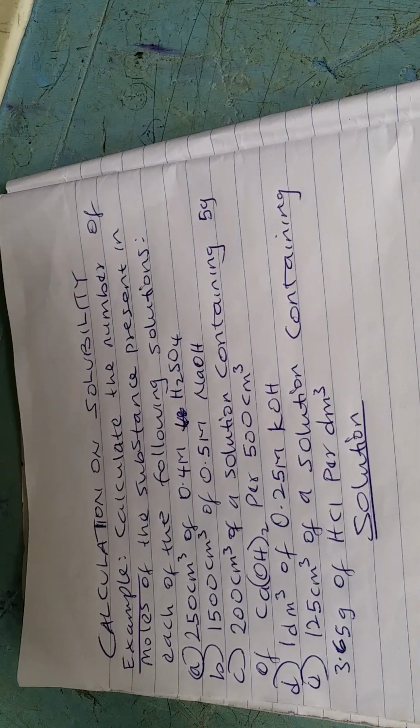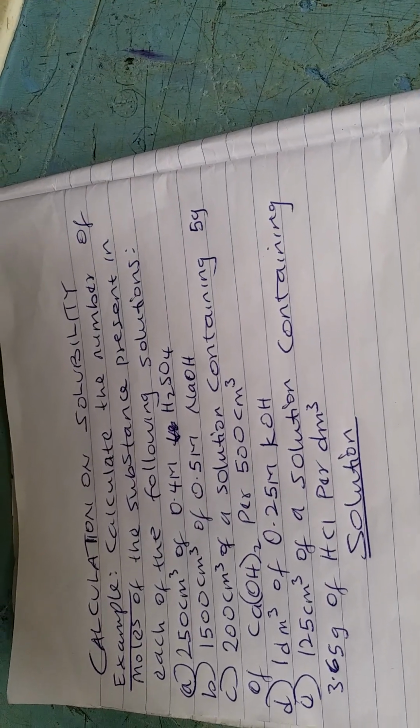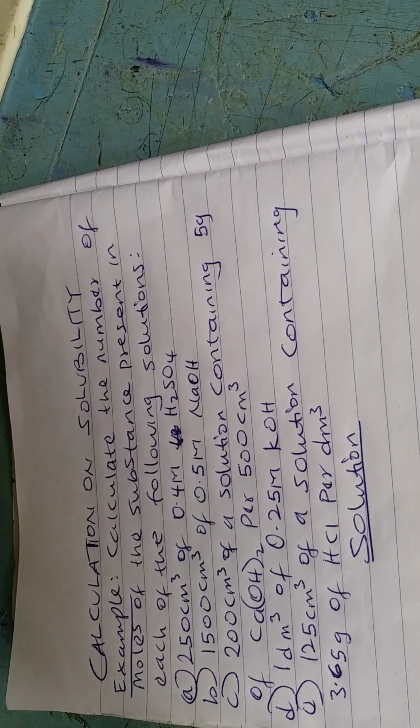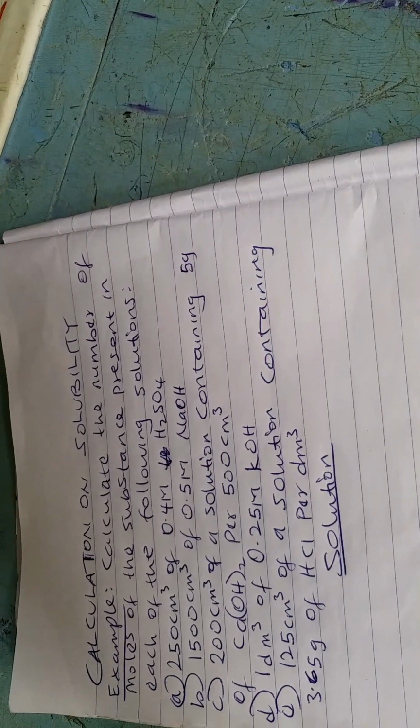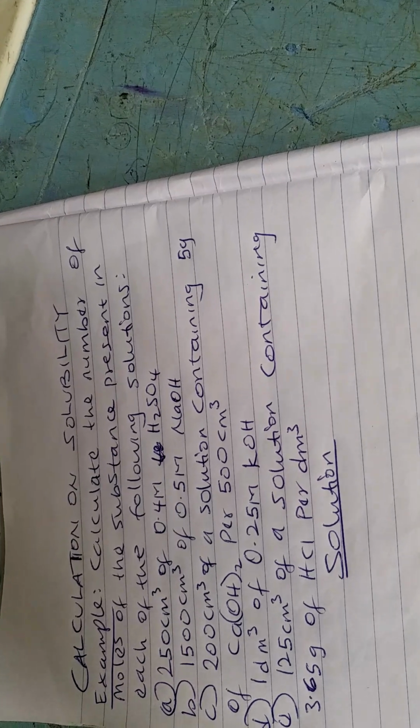Now, look at this question. Calculate the number of moles of the substance present in each of the following solutions. A, 250 cm cube of 0.4 molarity H2SO4.